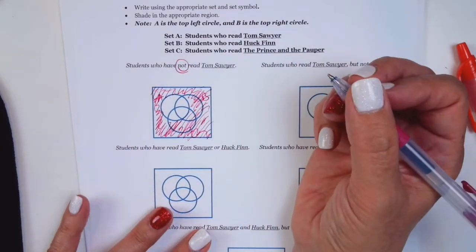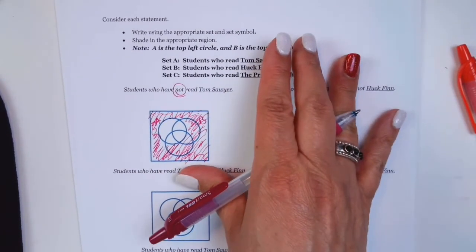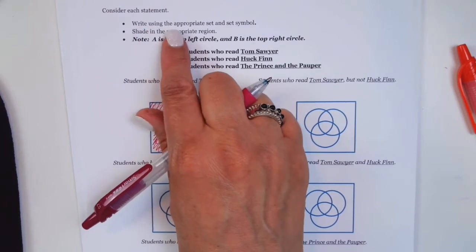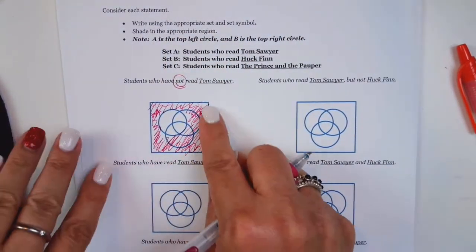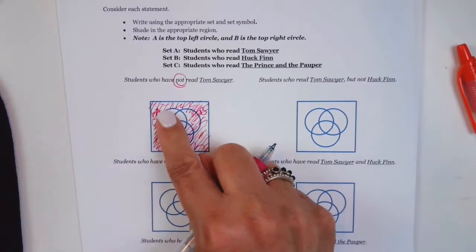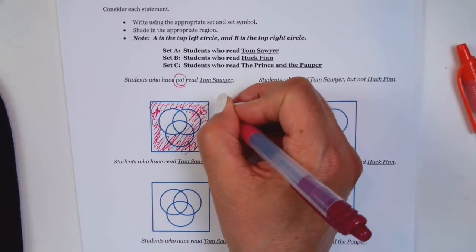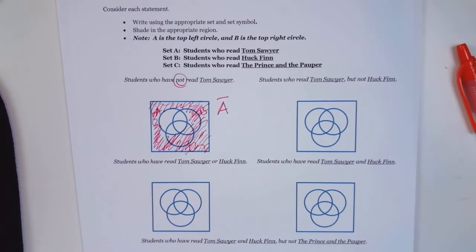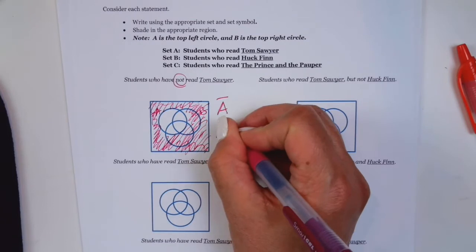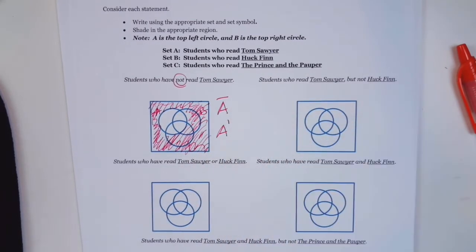Here we go. Now, we're supposed to write using the appropriate set and set symbol. Well, we have everything else except A. So that means that this is the complement of A. Or we can write it with the apostrophe, A with the apostrophe.